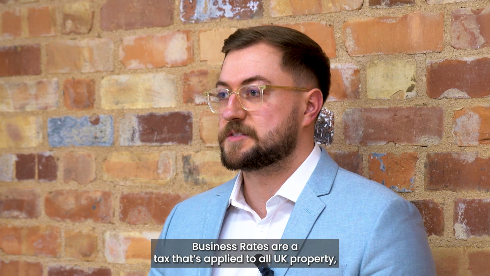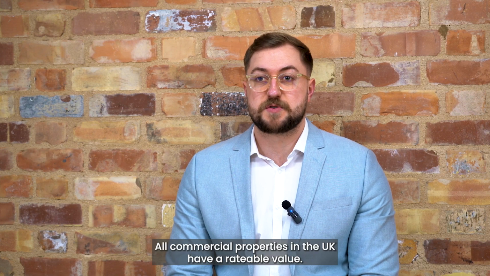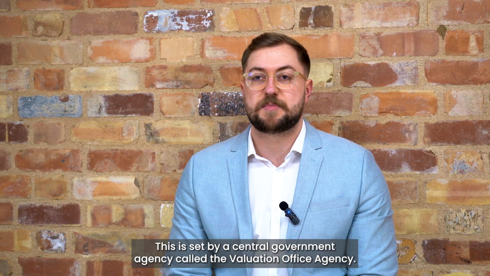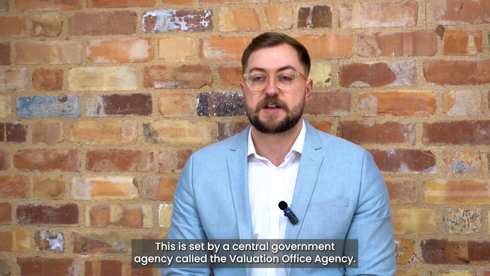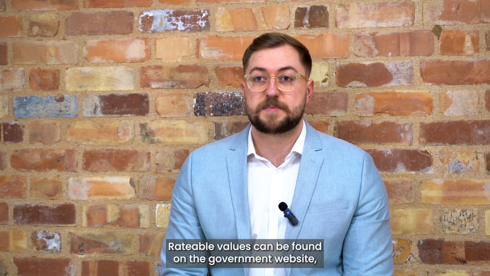Business rates are a tax that is applied to all UK property, and it's similar to council tax but is only applied to non-domestic properties. All commercial properties in the UK have a rateable value. This is set by a central government agency called the Valuation Office Agency. Rateable values can be found on the government website, voa.gov.uk.